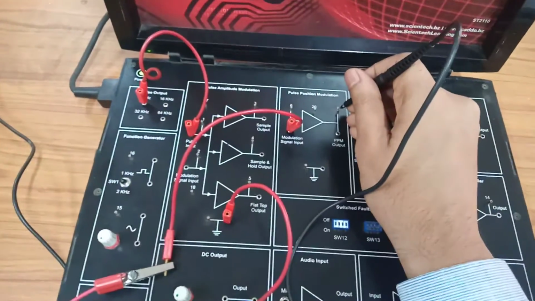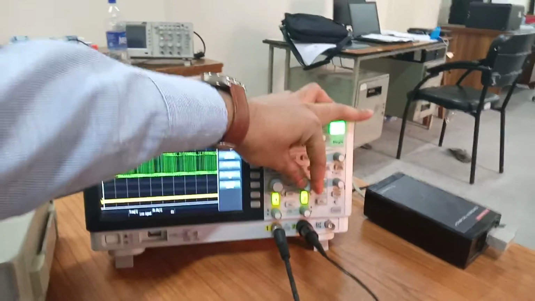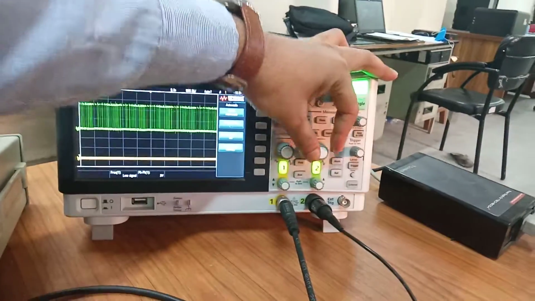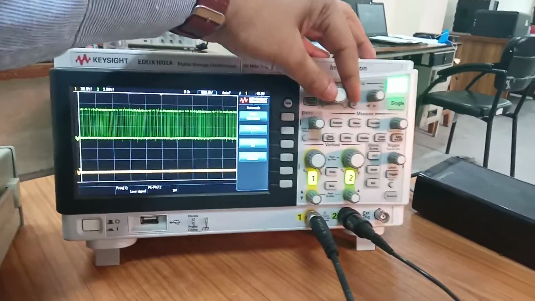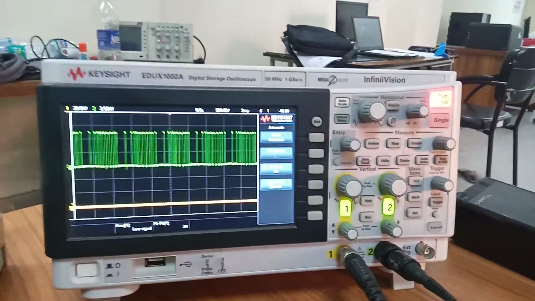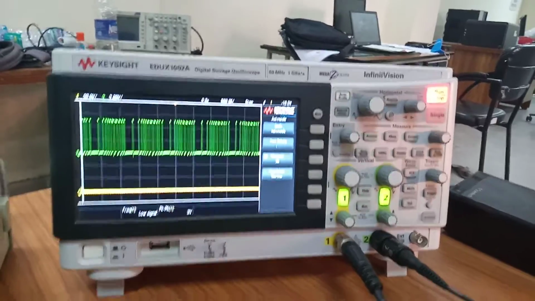Now I'll see the pulse position modulated signal here. When I stop it, you will see how the signal looks. This is the pulse position modulation signal.